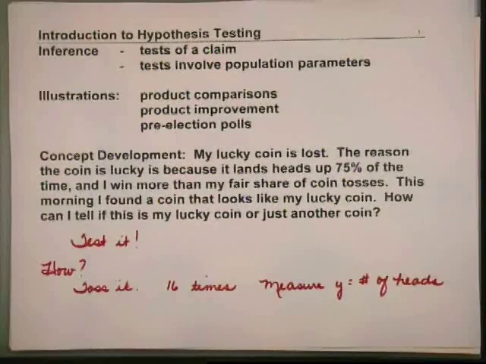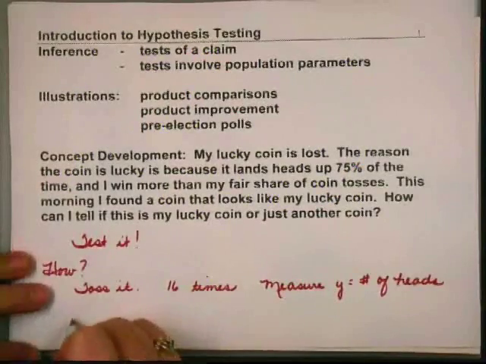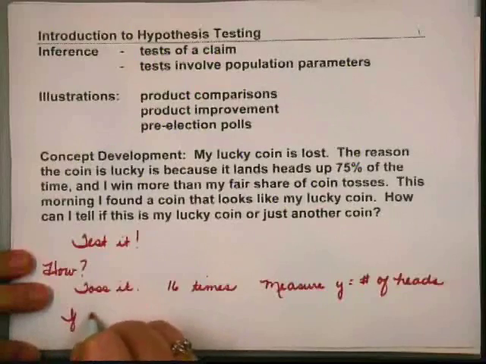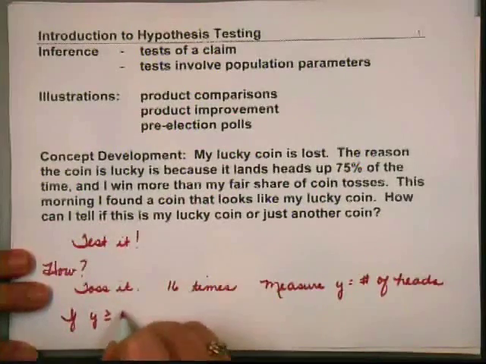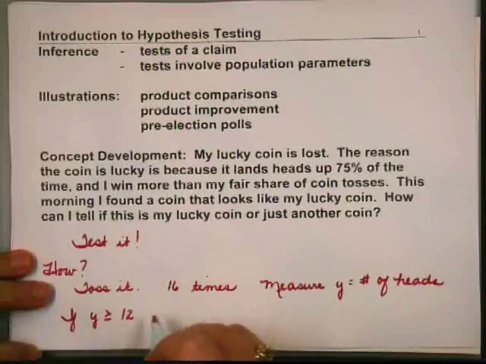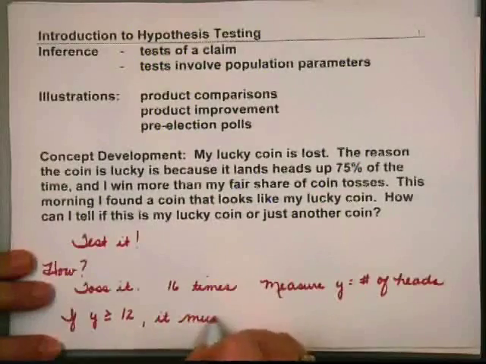What about 11? That's more than half, so I have to come up with something. So if y is greater than or equal to 12, I'm going to say it must be my lucky coin.